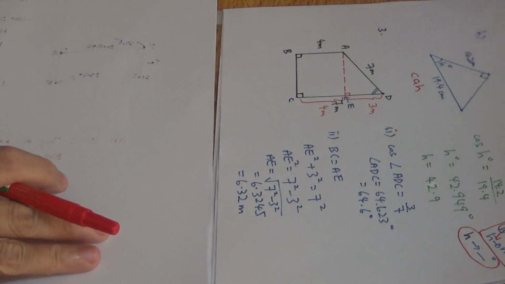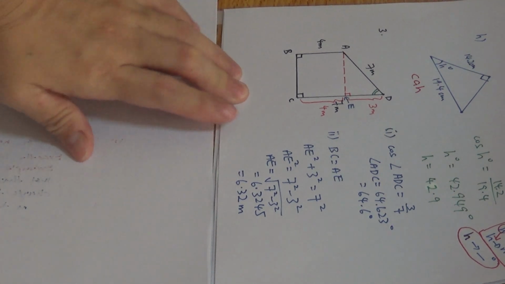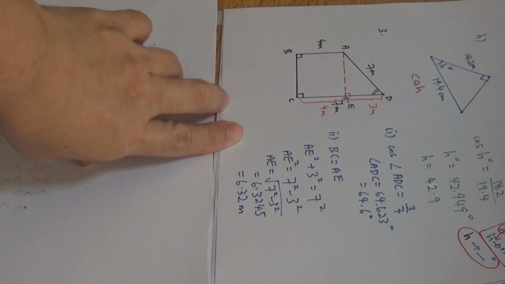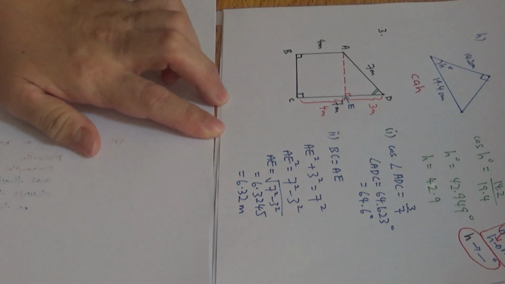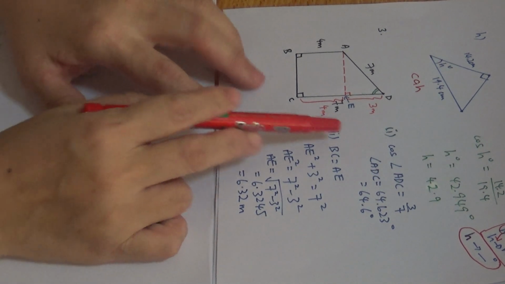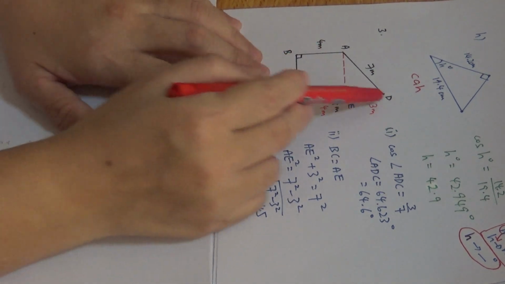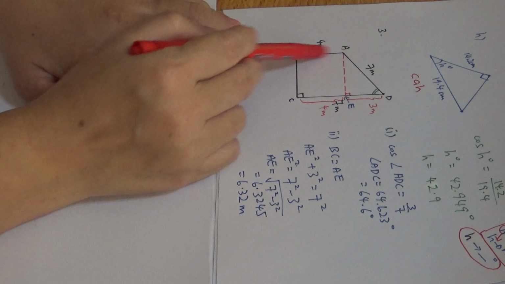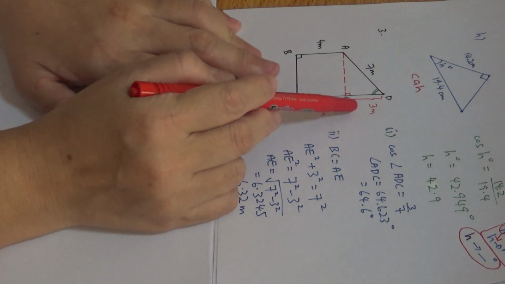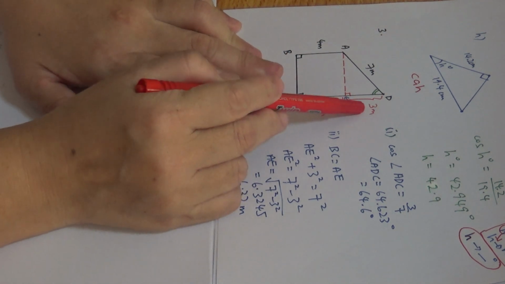Now, next I'm going on to question 3. Question 3 seems very difficult because there's a lot of triangles here, but actually it is a very simple question. First part, they ask you to find angle ADC. We know this whole thing is 7 and this is 4.